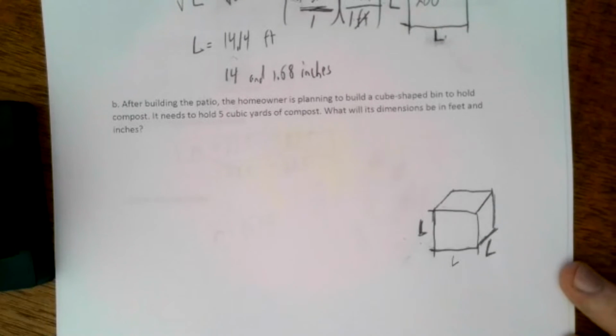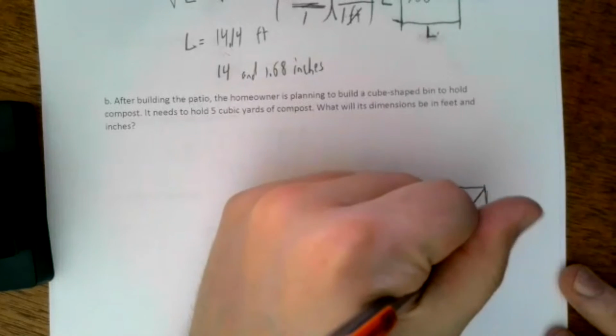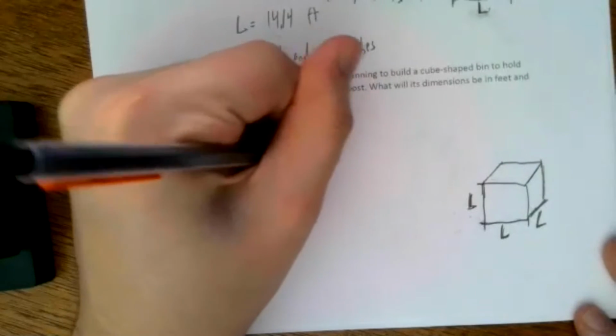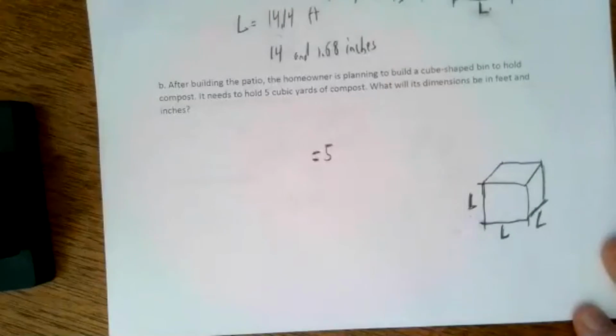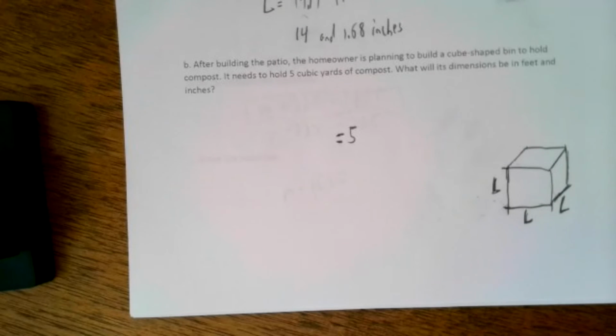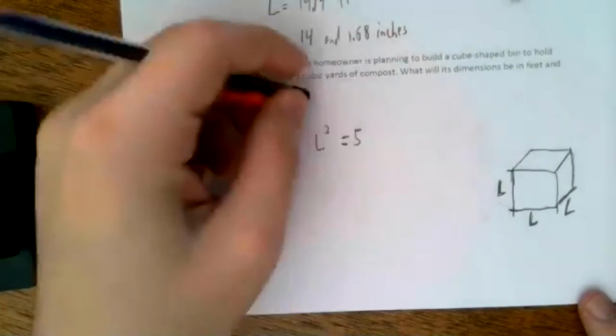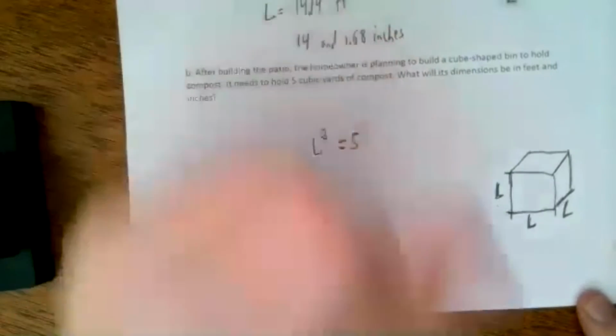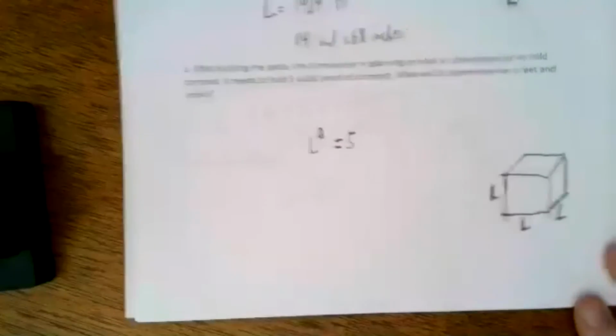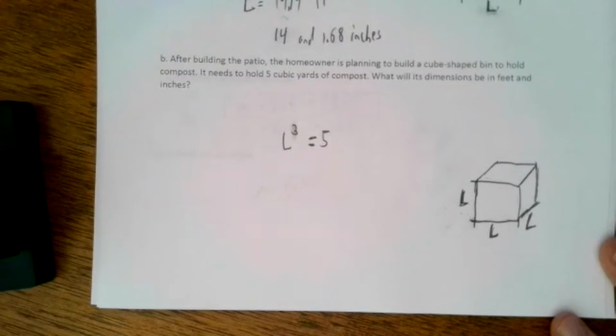So how can I find the volume of this cube? Well, we know it needs to hold 5 cubic yards, so my equation is equal to 5. Wouldn't it be 5 cubed? It's not 5 cubed, it's L cubed, because that's our variable. So the length times the length times the length is equal to the length cubed, and that's equal to 5 cubic yards. Yeah, so L to the third power equals 5. That's just the volume of this cube.